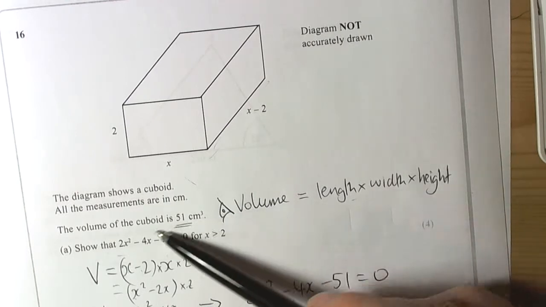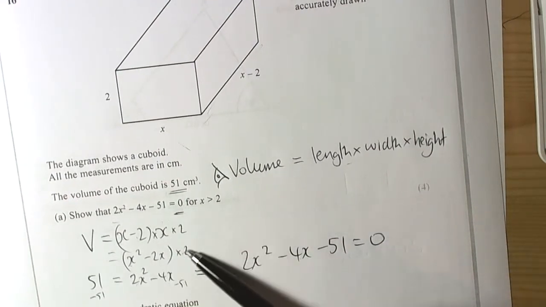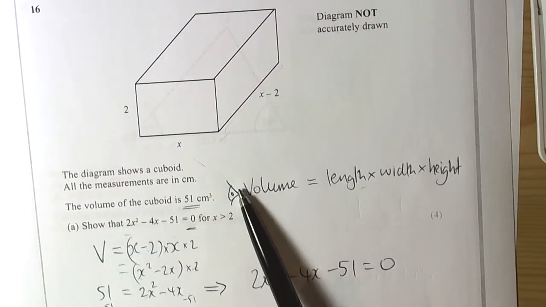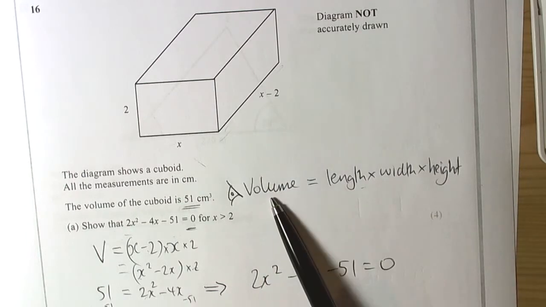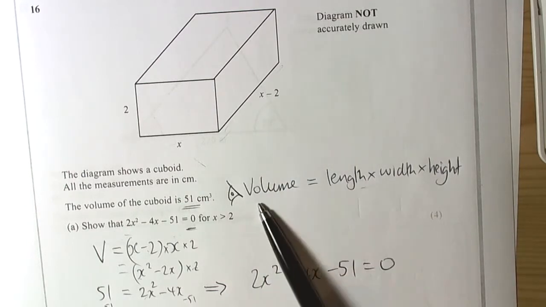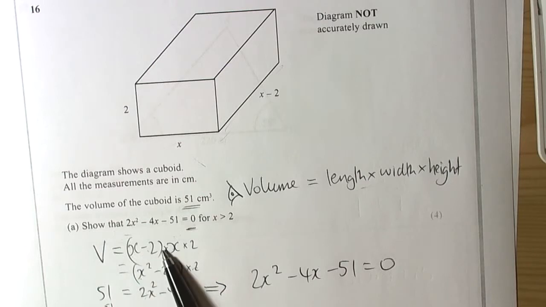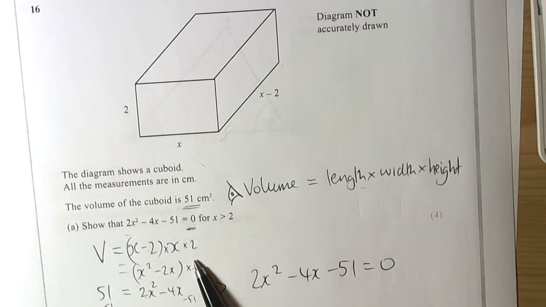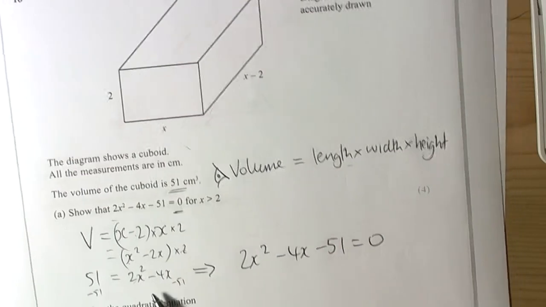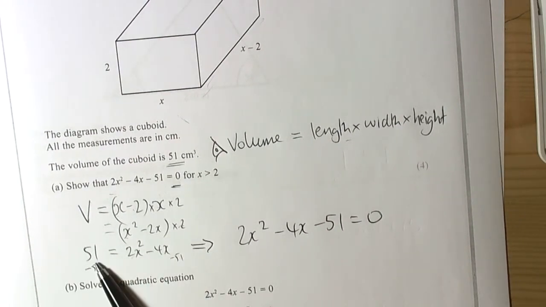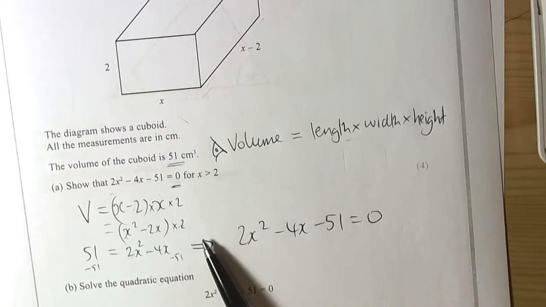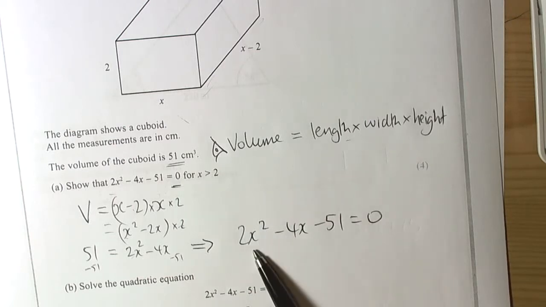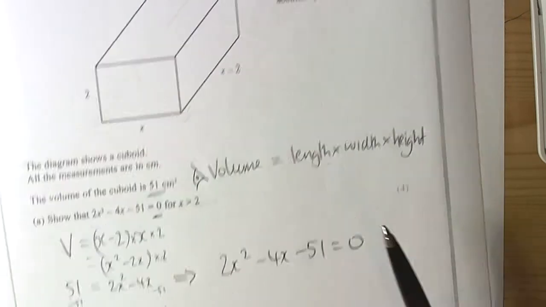So that's kind of how we do the show that type question, is we think of what the context is. This question gave us a context of volume, so we recognise the shape is a cuboid, work out the formula for volume by writing down what the formula is. We can then replace each of the component parts with the expressions given for them, multiply out the brackets like we'd normally do, step by step. We find out that we get 2x squared take away 4x equals 51, which is the volume given. And when we rearrange that to get the equals 0 that was given in the quadratic, then we end up with the quadratic they actually gave us.